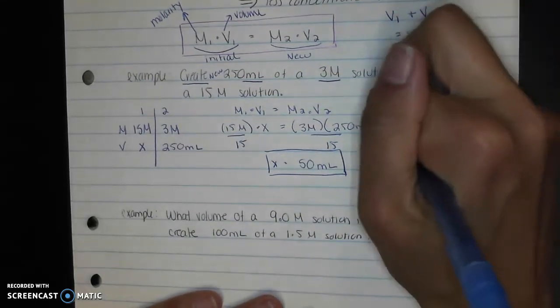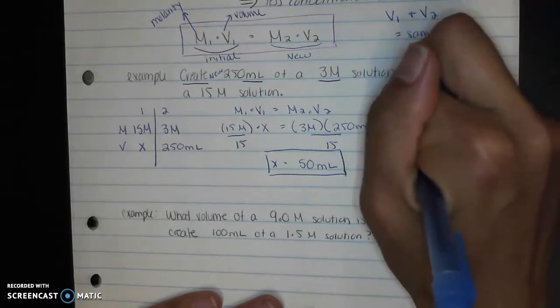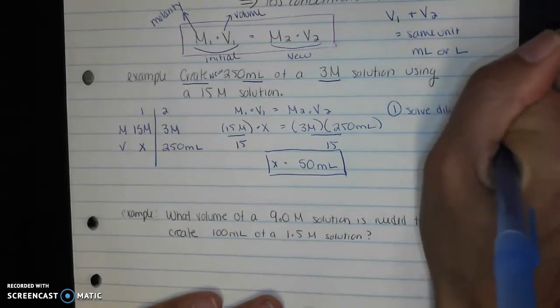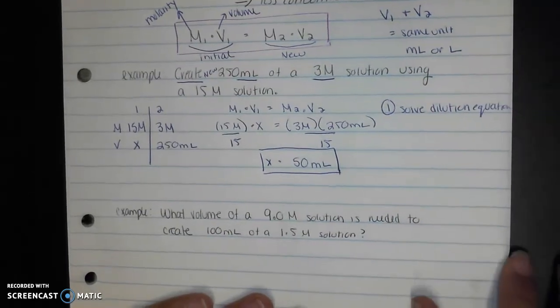Now, if we were doing this in the lab, our first step would be to solve the dilution equation, which we just did. That was our step 1. Okay.